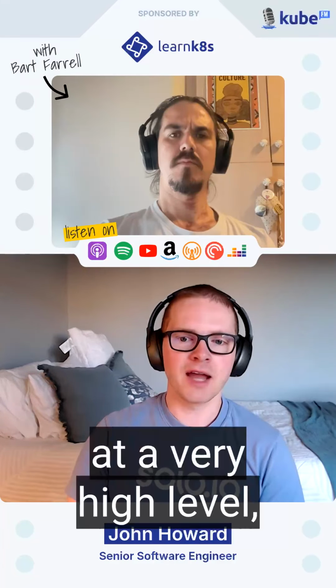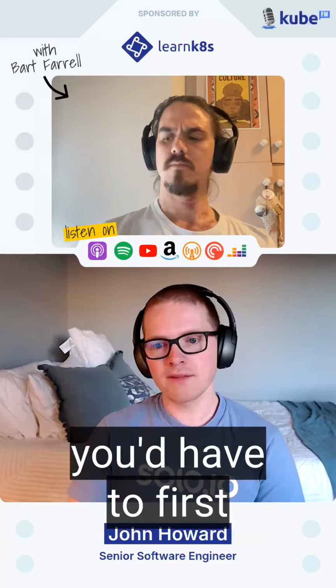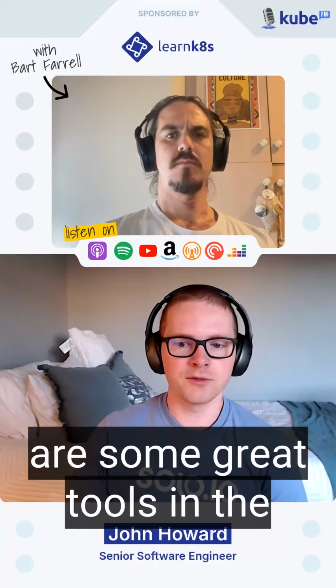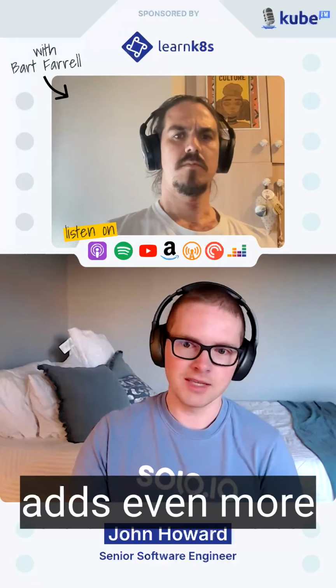So at a very high level, you'd have to first get all your applications a TLS certificate. This alone can be extremely challenging. There are some great tools in the ecosystem like Cert Manager and Spire that can make this much simpler. But often people are DIYing this as well, which adds even more to the complexity. Then you need to go actually get that certificate to all the applications and update them to use them.